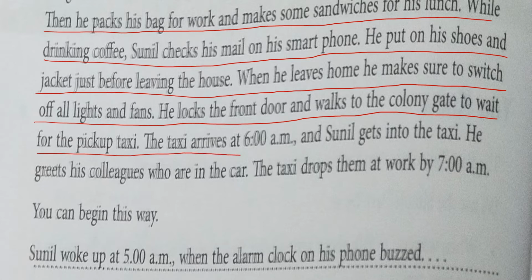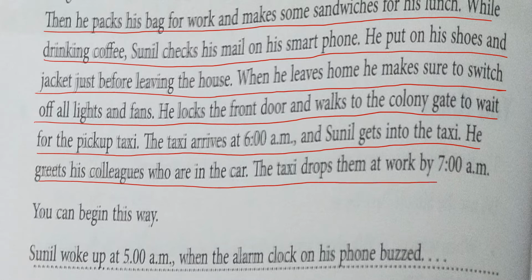The taxi arrives at 6 a.m. and Sunil gets into the taxi. He greets his colleagues who are in the car. The taxi drops them at work by 7 a.m. You can begin this way.